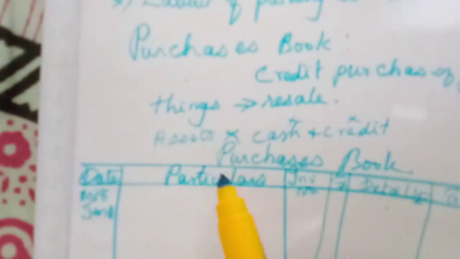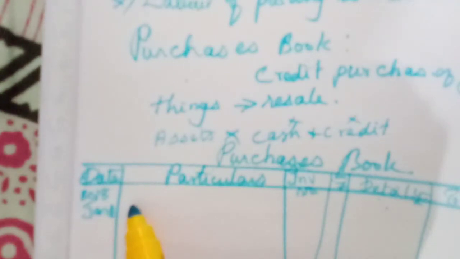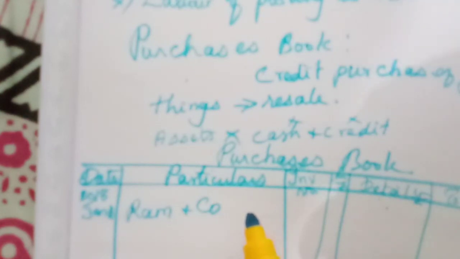Then in the particulars column, we will write from whom we purchase. For example, Ram and Co. If we purchase from our supplier, we should write the supplier's name. Then here we have to write the details.